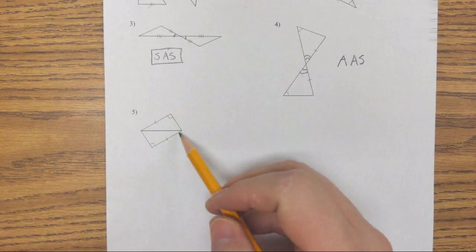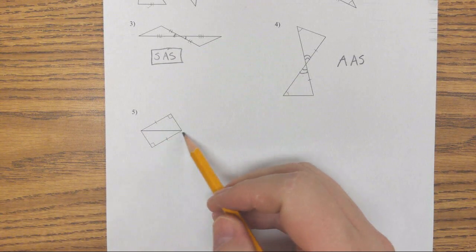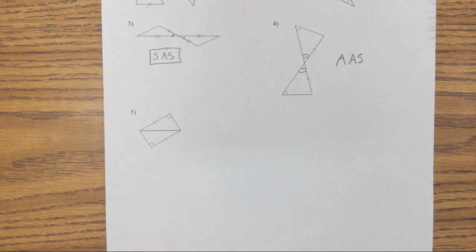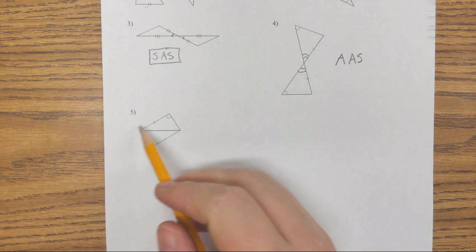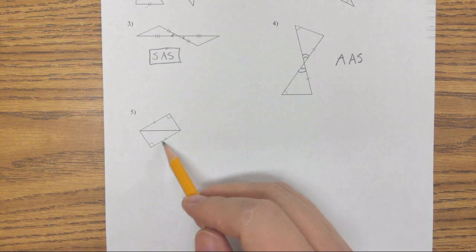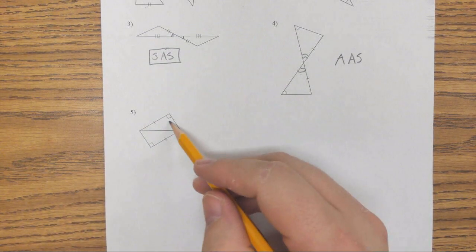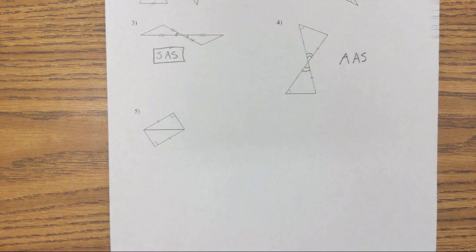So we've got this rectangle, and they drew a line down through the middle of it, and they gave us a couple right angles here, and they've got this side and this side. Do you think this triangle is congruent to this triangle? Think about it for a second. Okay. So this one's a little tricky. It's a little trickier than thinking about vertical angles.